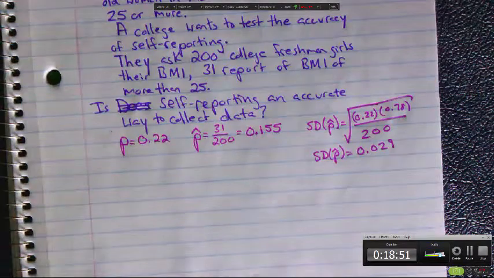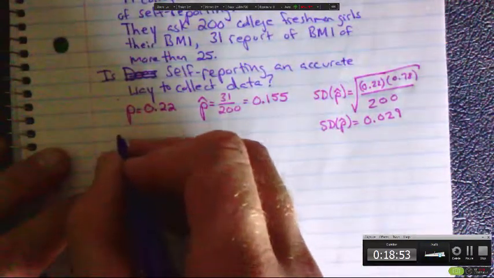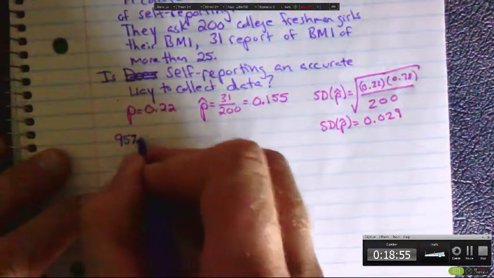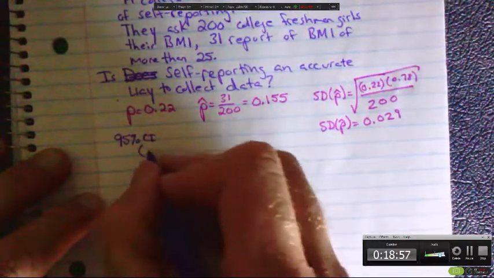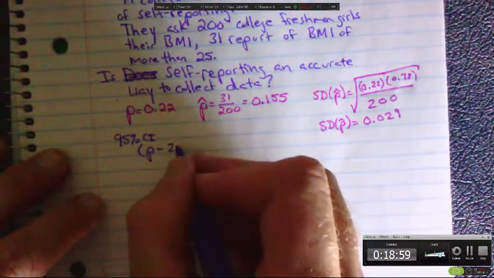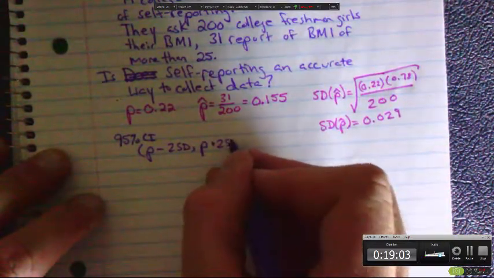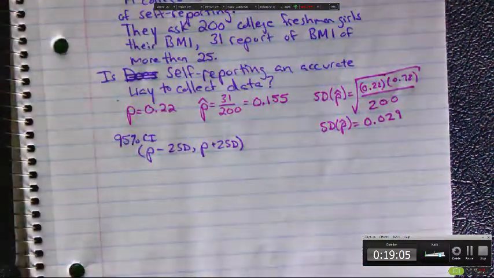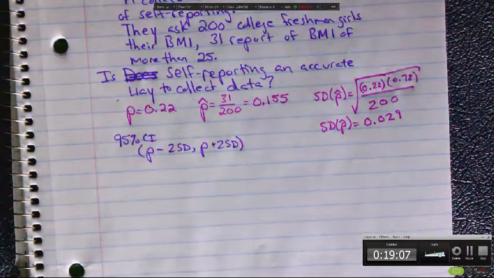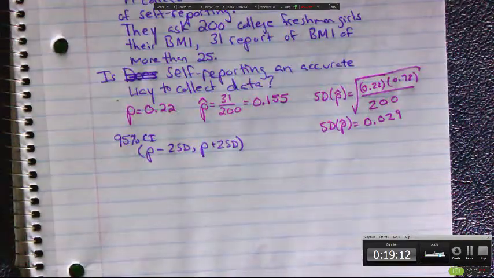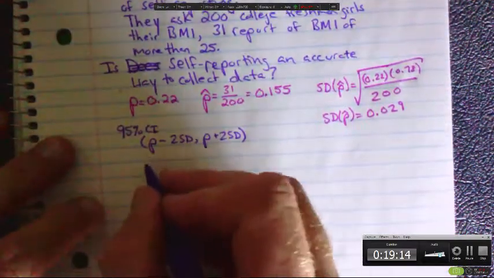If we were to conduct a 95% confidence interval, the formula is you take the population and you minus 2 standard deviations, and you take the population and you add 2 standard deviations.